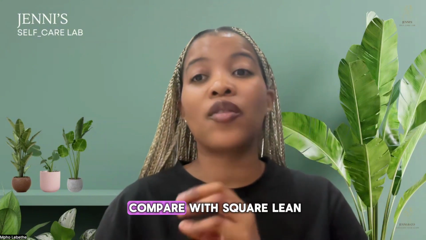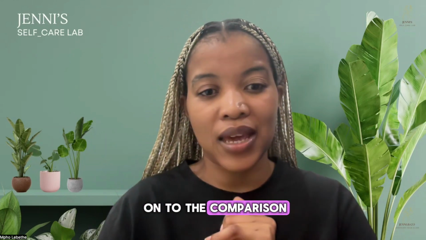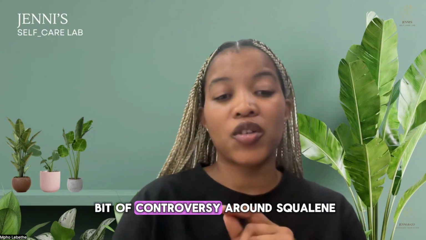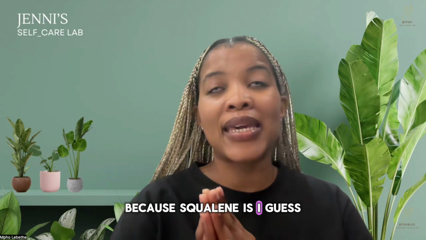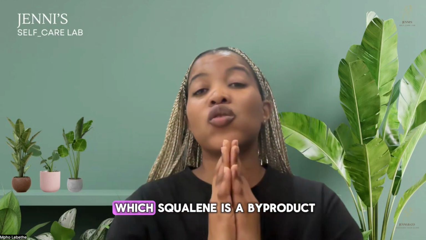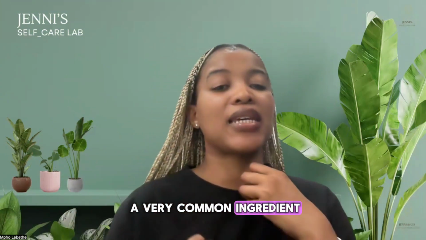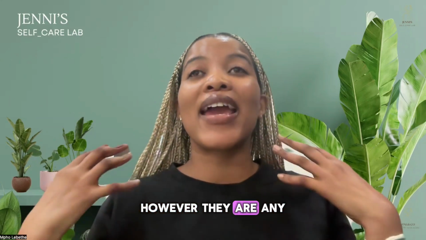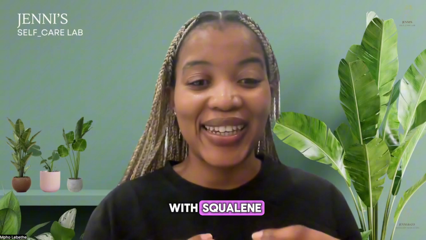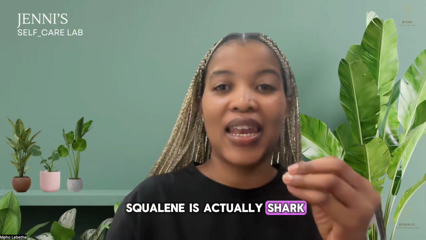Now we're going to compare with squalene. But before I move on to the comparison, I will say that there is a little bit of controversy around squalene, because squalene is, I guess, the original substance from which squalane is a byproduct. And squalene is apparently a very common ingredient in lipsticks, foundations, eyeshadows, moisturizers, sunscreens and lip balms. However, in any products that are made with squalene, the ingredient that is squalene is actually shark liver oil.